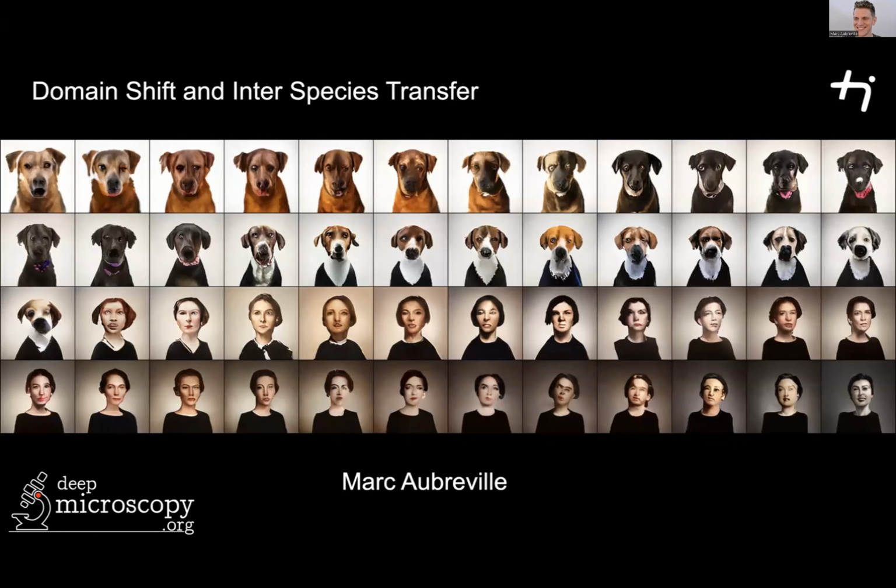My question is, most of your talk and the two challenges that you have organized have been focused on object detection. Do you have any view on the effects of domain shift on whole slide image level classification?